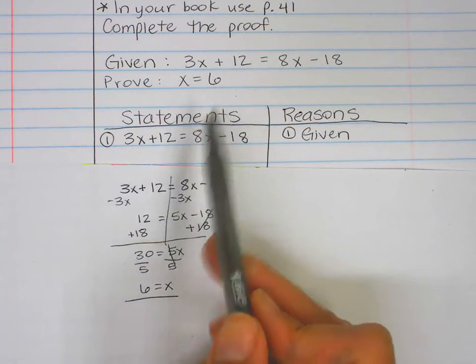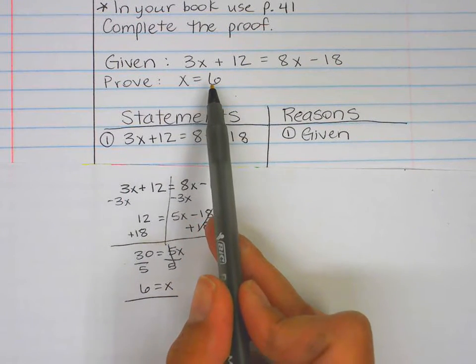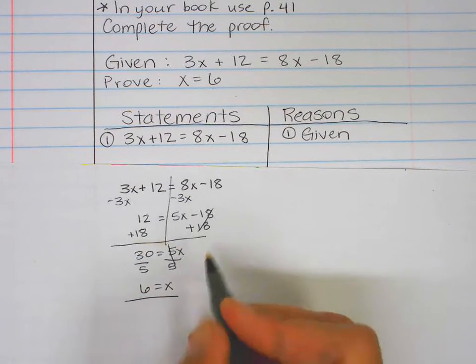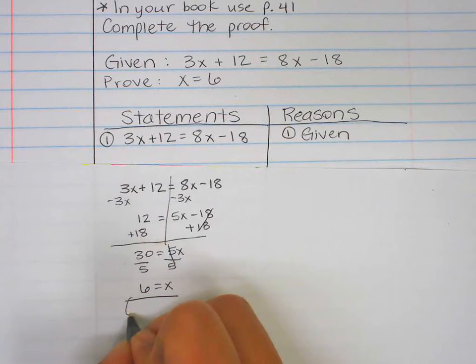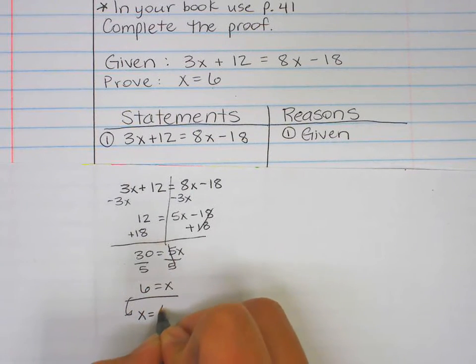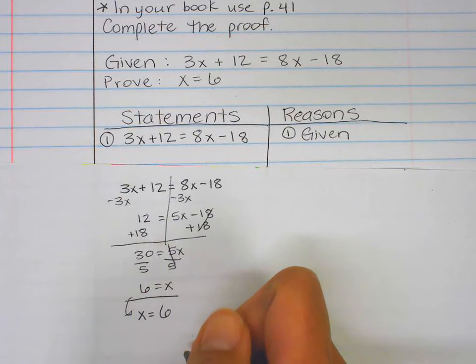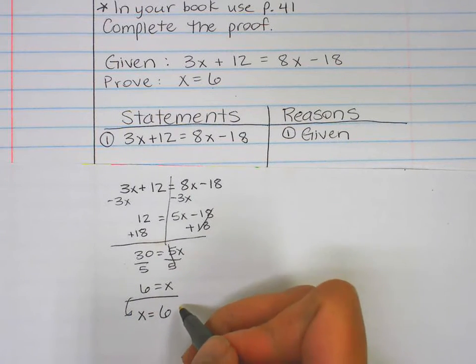But the thing I'm proving is x equals 6. So the number is the same. I solved it correctly, but for our final step, there is one more step. We switch them around, and that is called the symmetric property, when you just switch the order. That's the symmetric property. So anyways, we're going to write it all down.